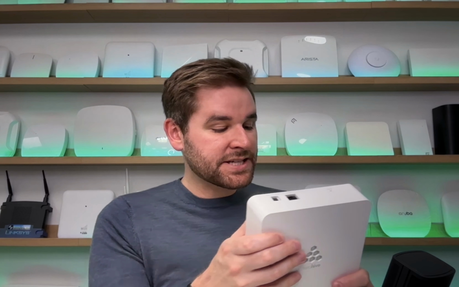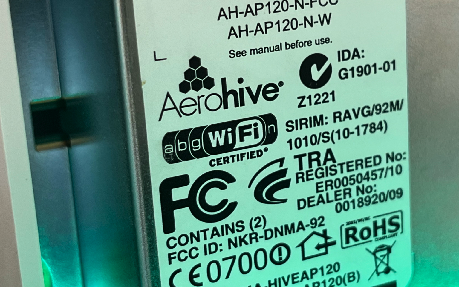But anyway, this has two radios on board. At least I'm pretty sure that it did. Yeah, it supports 802.11a, b, g, and n. I'll stick a picture of the label so you can see what that looks like. The 2.4 gigahertz radio has a MAC address, and the 5 gigahertz radio has a MAC address.